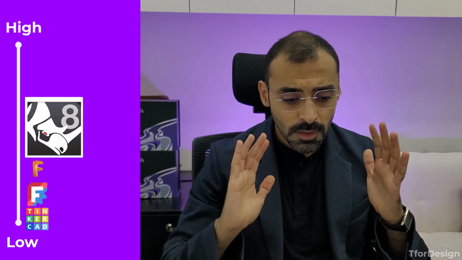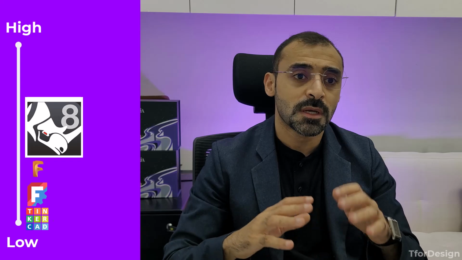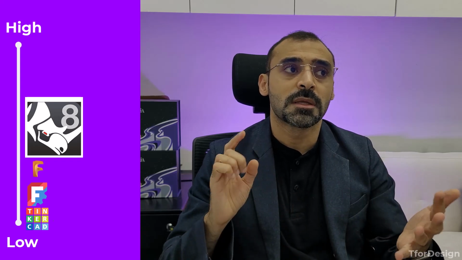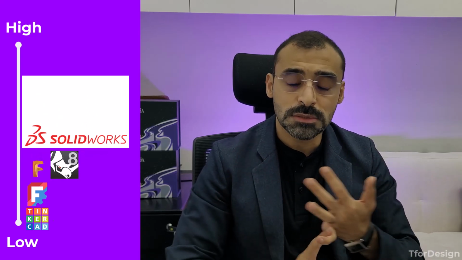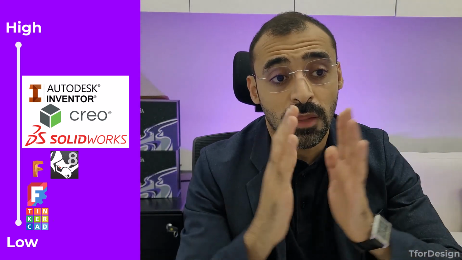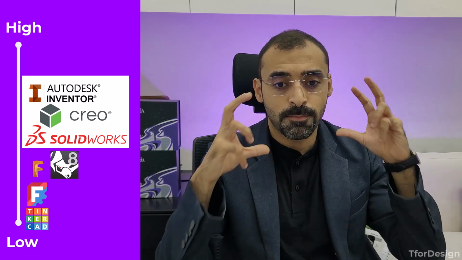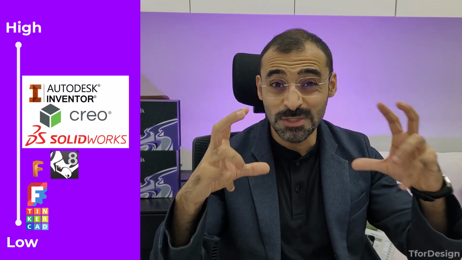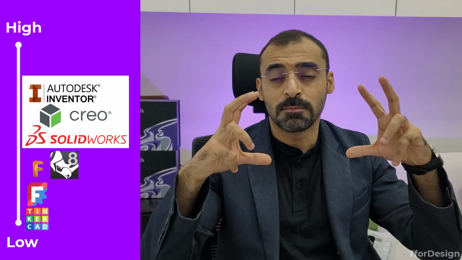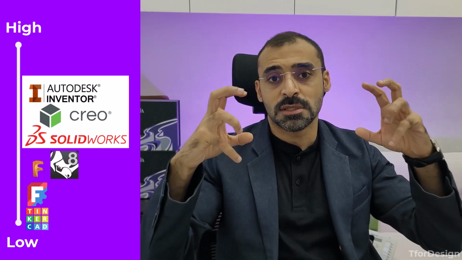Moving on, one level above Rhino 3D, you get softwares like SolidWorks, Creo from PTC, and Inventor from Autodesk as well. And those softwares are really the main bulk, at least when it comes to usage for professional enterprise applications.